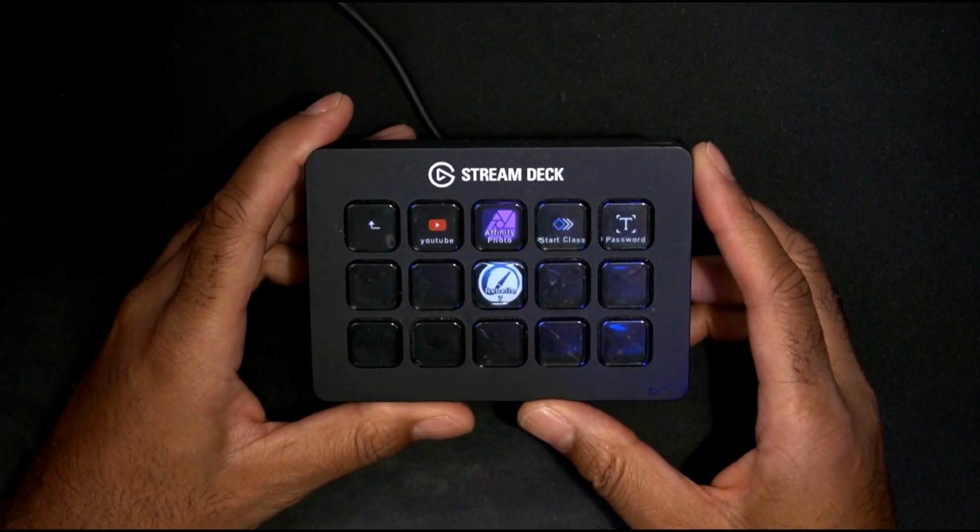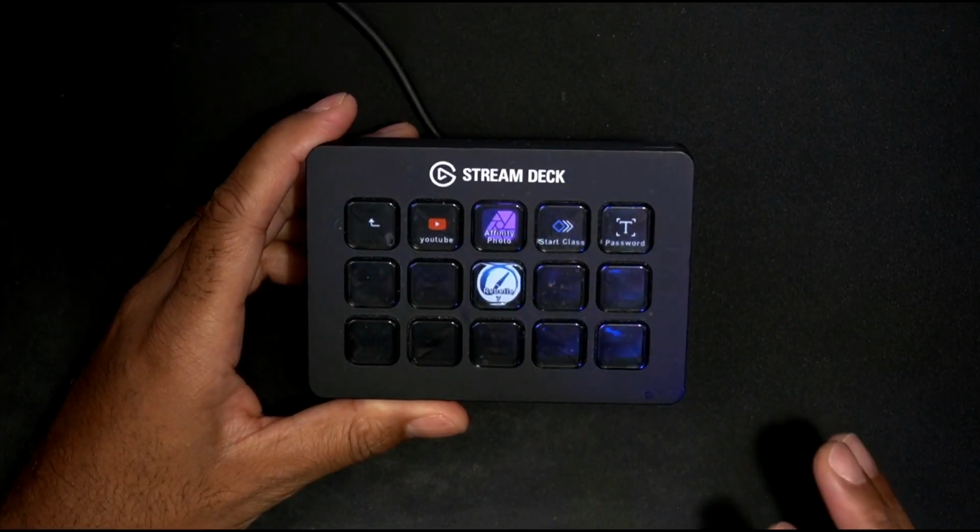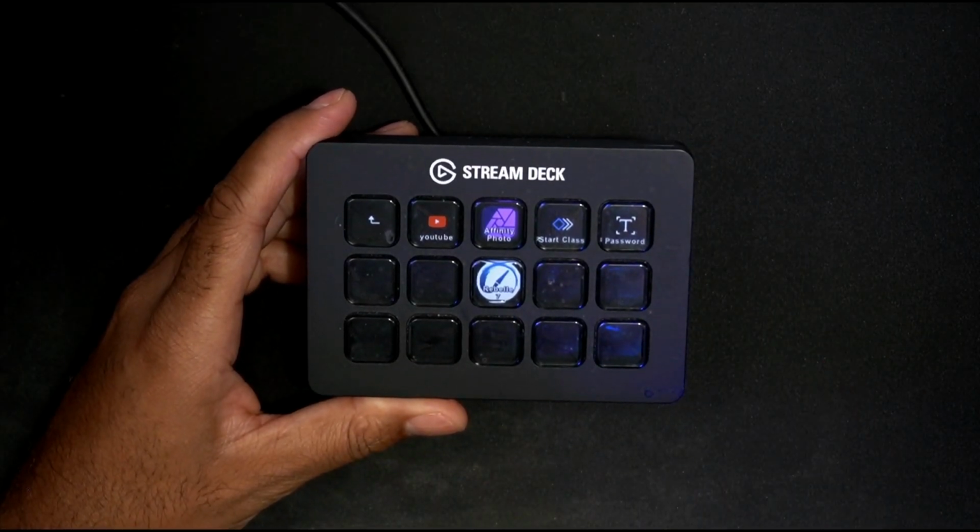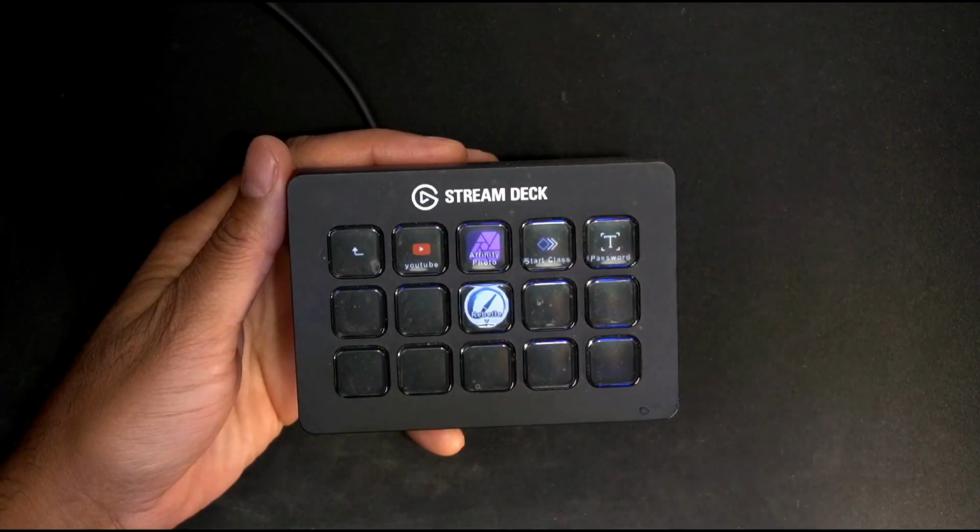This is a Stream Deck. Now, if you know what a Stream Deck is, you can probably just skip this video. So what is a Stream Deck?